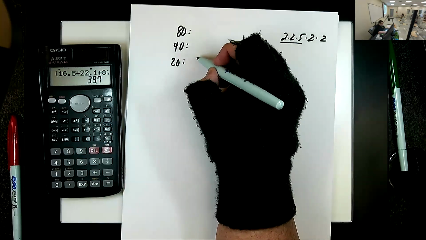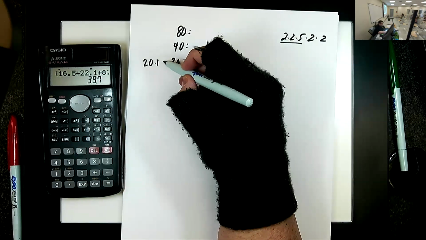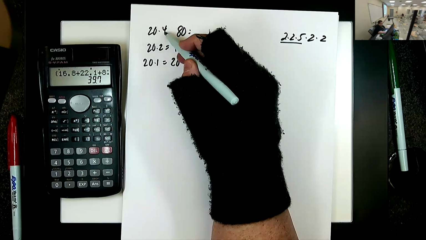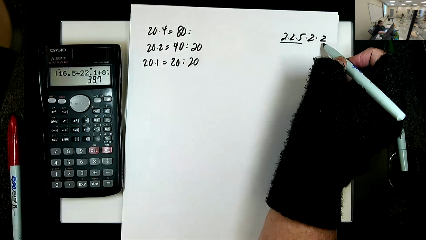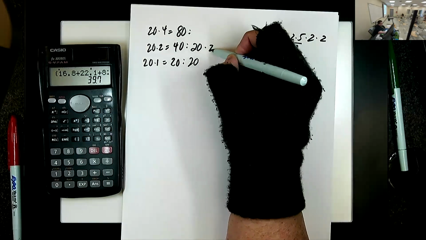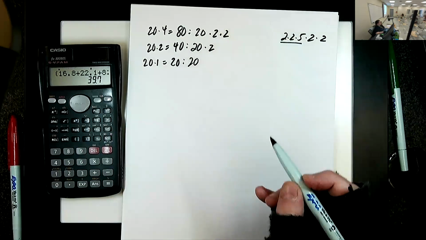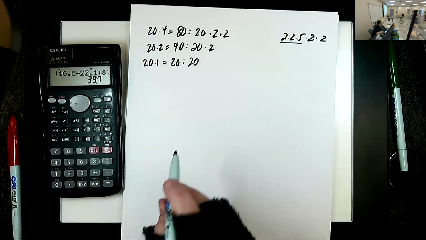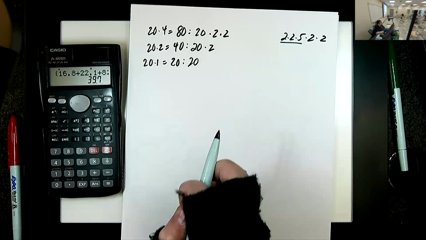So this is like 20 times 1. And this is 20 times 2. And this is 20 times 4. If you want to speed up the table and not write out everything multiplied out, leave the 20 alone and just write out the new stuff. If you can identify visually something that divides into all of them, you don't need to break it down.